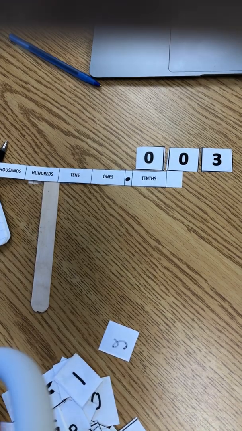Hey friends, this is a test to see if I can prevent our videos from flipping sideways, because I know that is frustrating when you're trying to follow along with my video and all of a sudden the image is sideways. I wanted to take this opportunity to show you how to use a place value flag to help you multiply and divide by powers of 10.